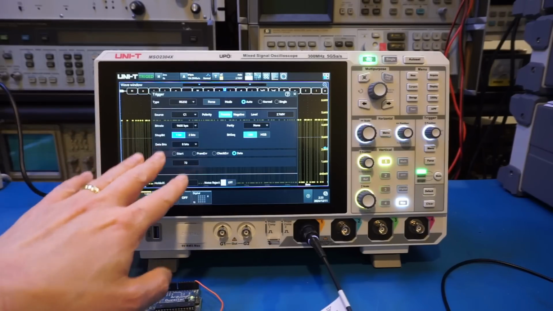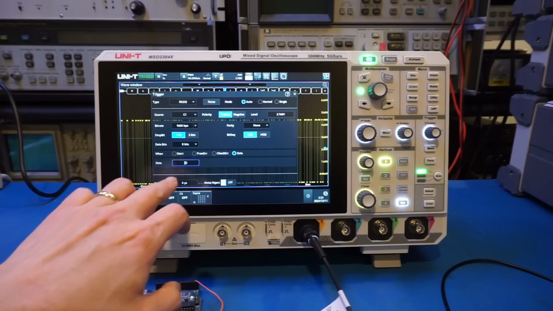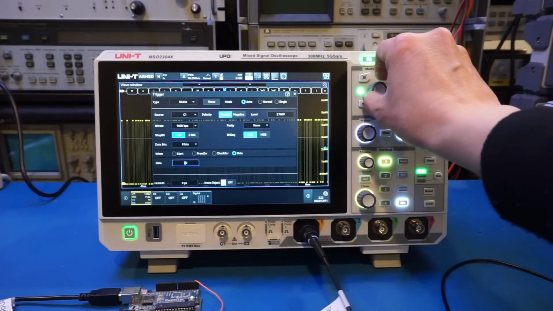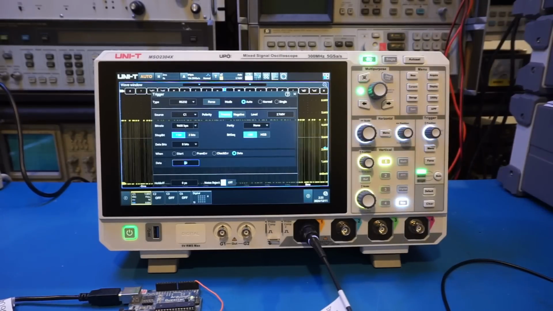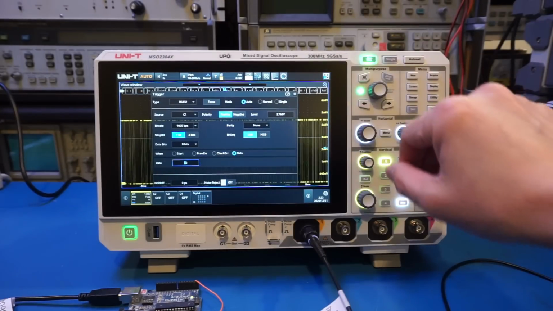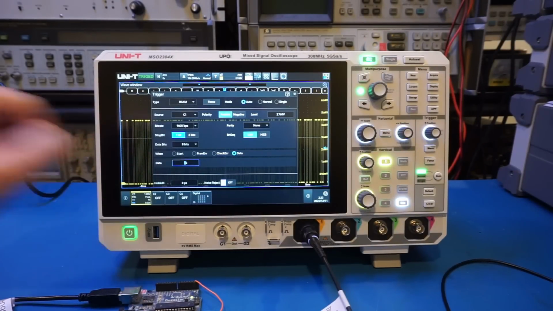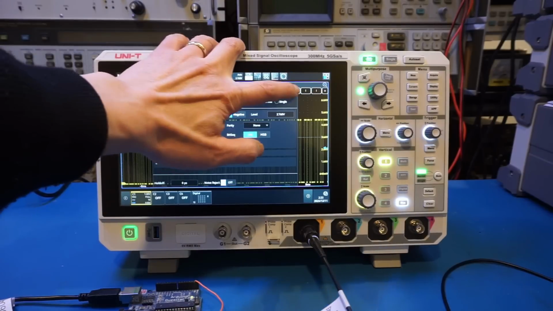So just to demonstrate that we are triggering on this, if we change it to, let's say, 62, you can see the display becomes unstable. That's because we don't have this data point in the display here. So let's change it to 72, and now we're triggering on the letter H again. So that's on the triggering side.